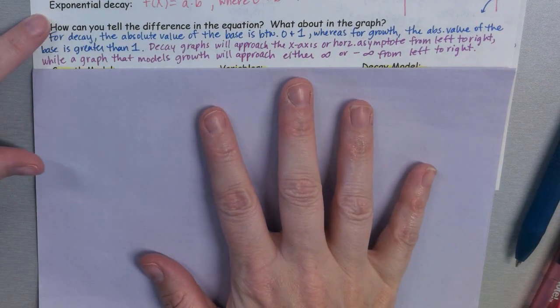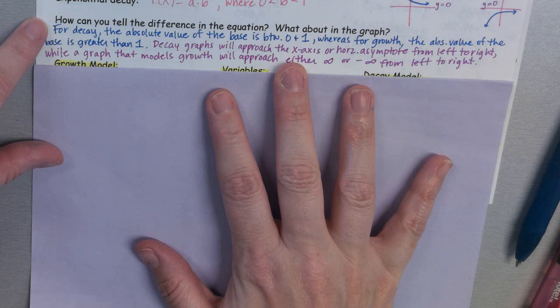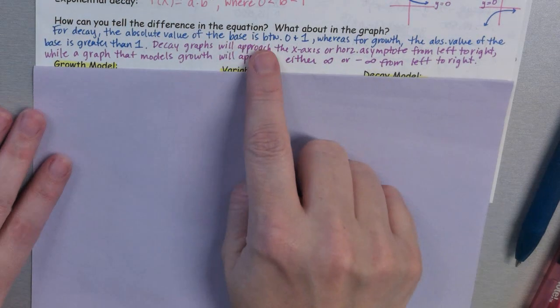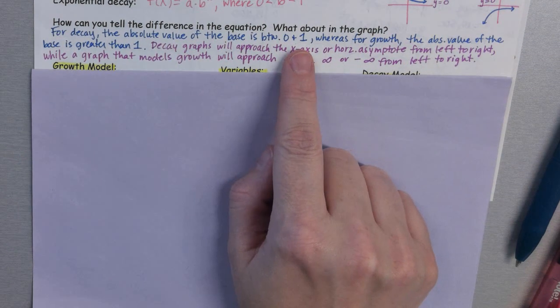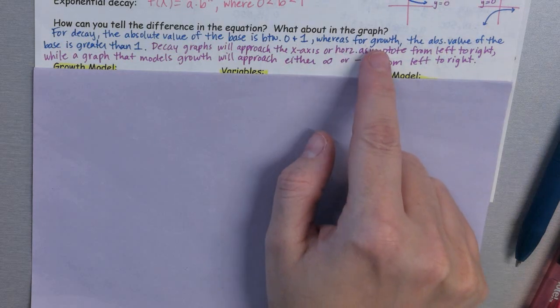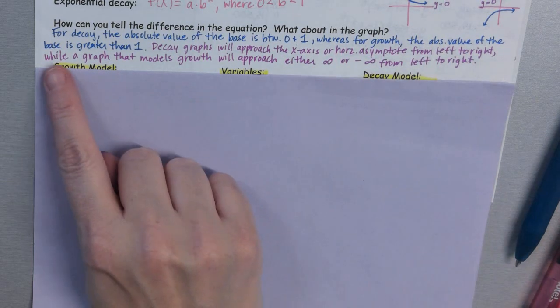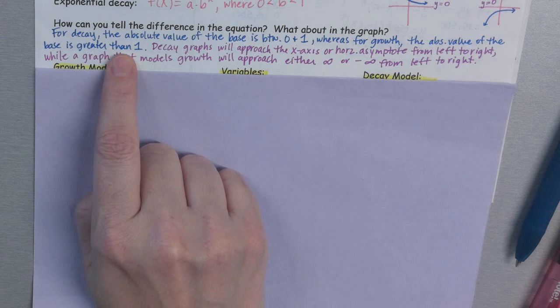Okay, so for decay, the absolute value of the base is between 0 and 1, whereas for growth, the absolute value of the base is greater than 1.